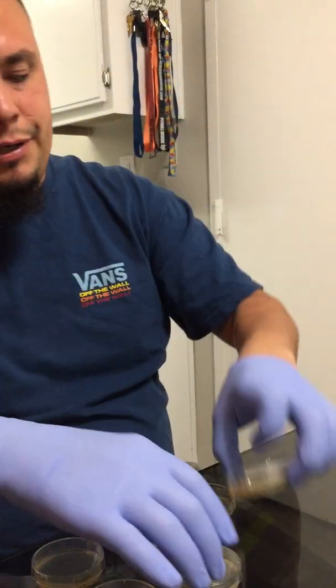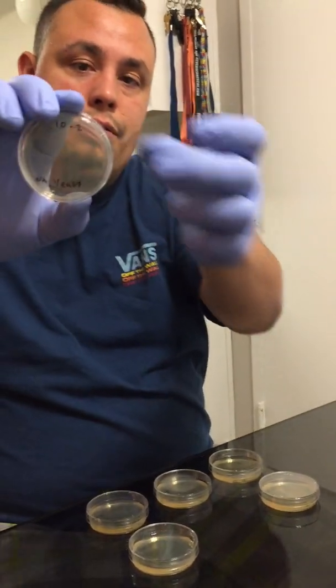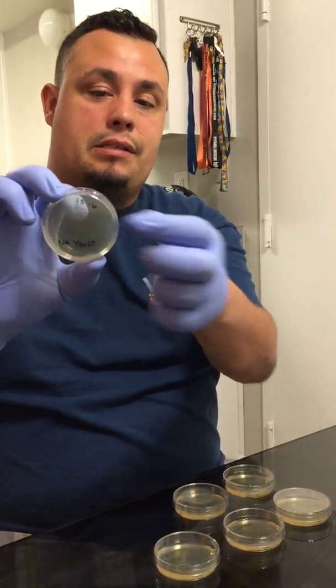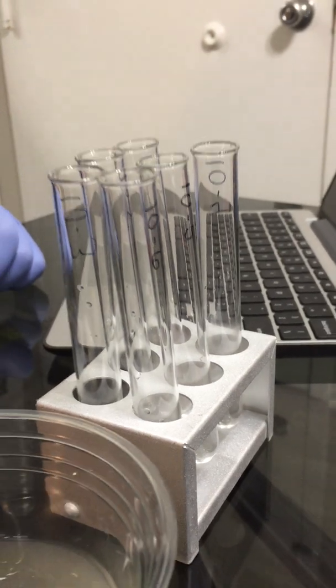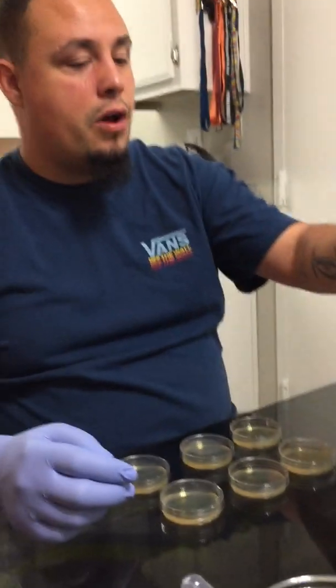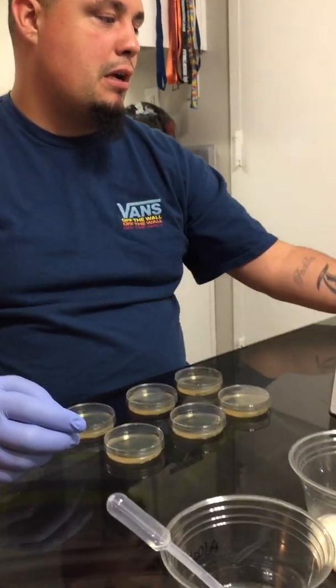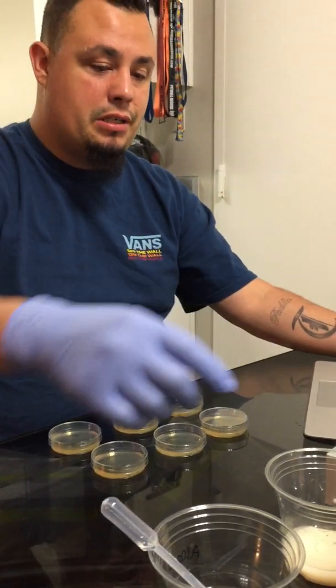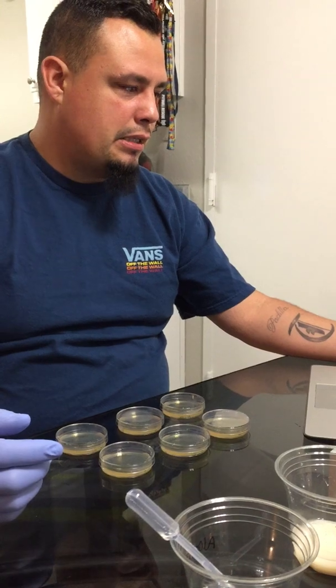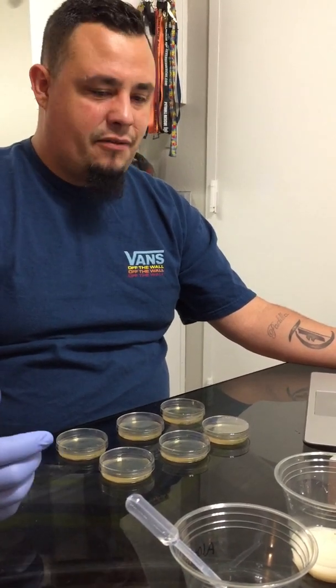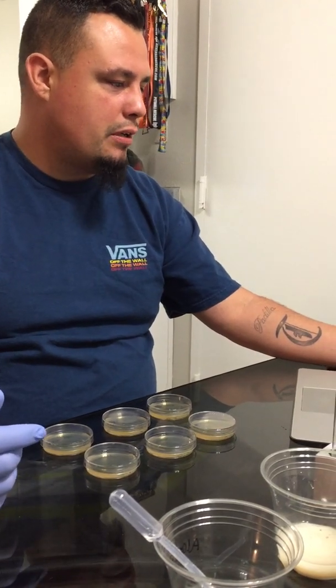They're numbered. We have 1, 2, 3, 4, 5, and 6. Numbered just as well as the tubes. We have 1 through 6. I have already added 2.25 mLs of distilled water to each of the test tubes. We went ahead and got our yeast mixture here, and it's been sitting for over 10 minutes. There's a little bit of water in the yeast mixture.